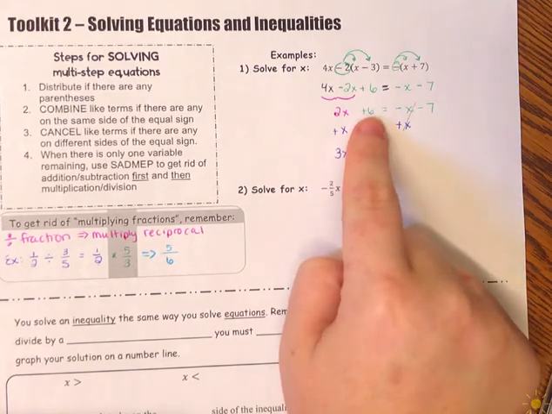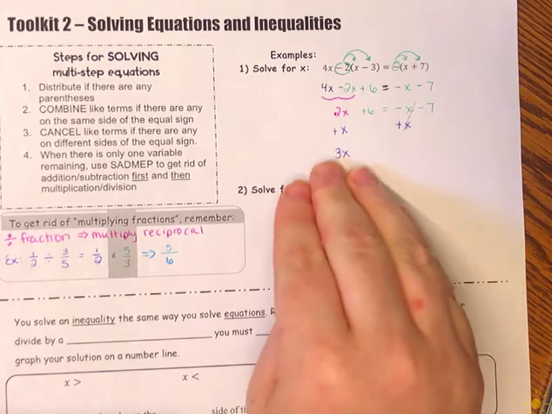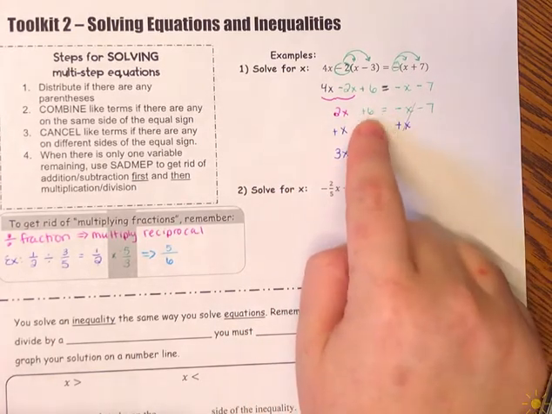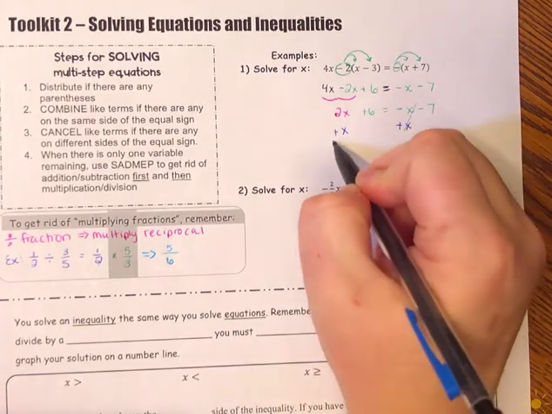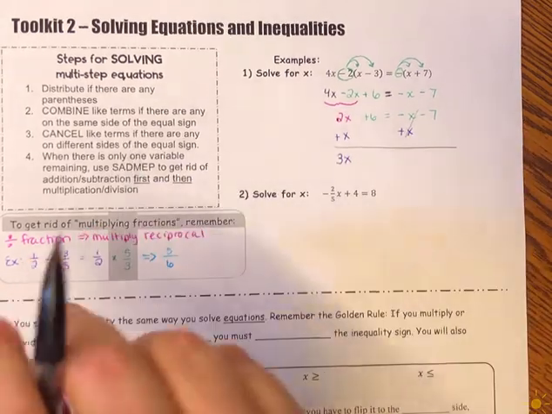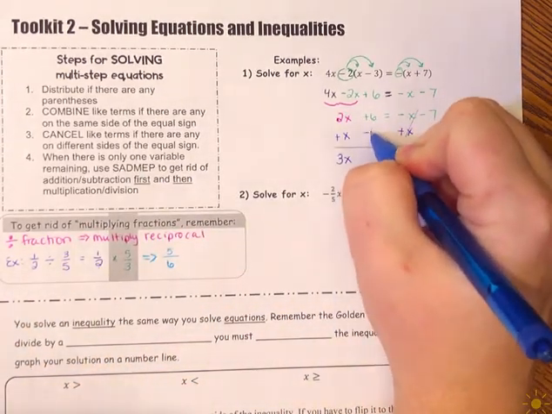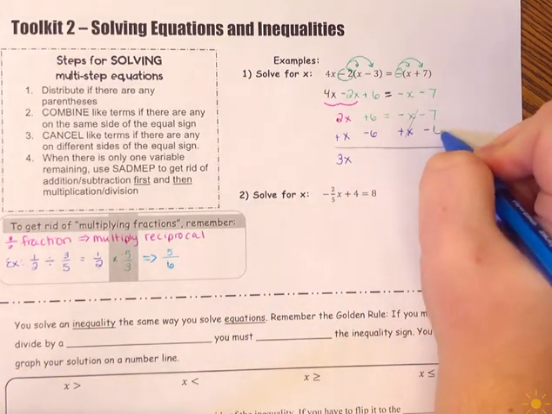But I still have this plus 6. I know that I want to get only the x's on one side. So I can go ahead and move that 6 to the other side, because I don't want it on the same side with my 3x. So in order to move that, I can subtract the 6, because I want to get it to the other side. So now I have negative 6 here, and I need to subtract 6 from both sides.